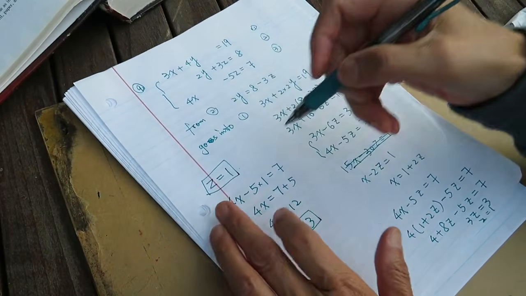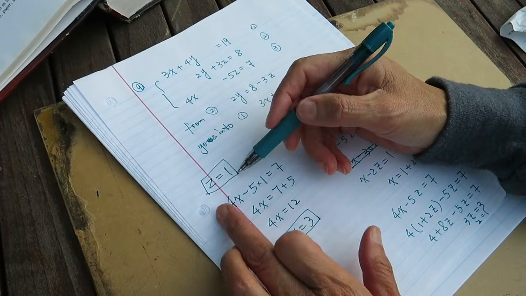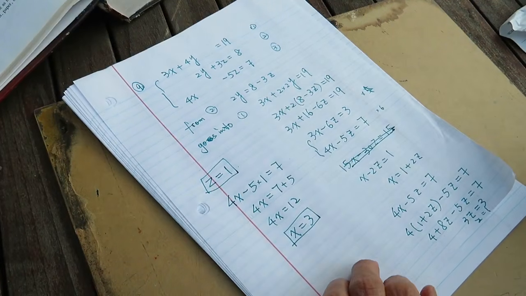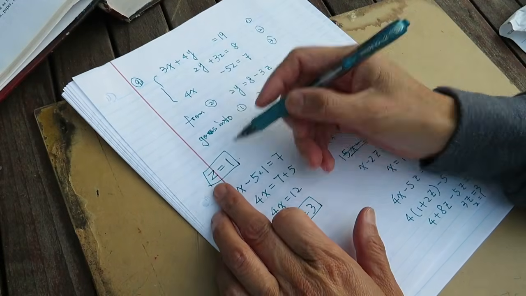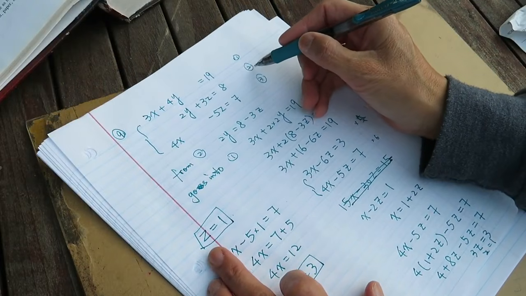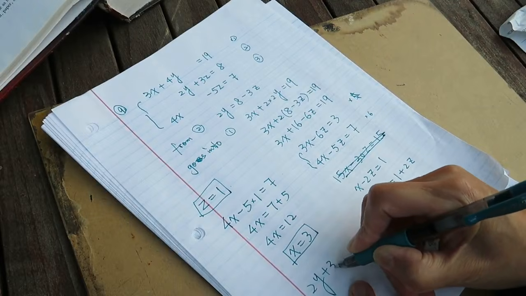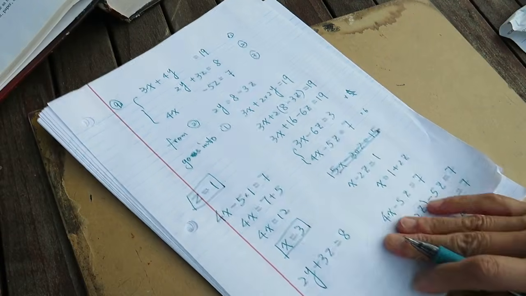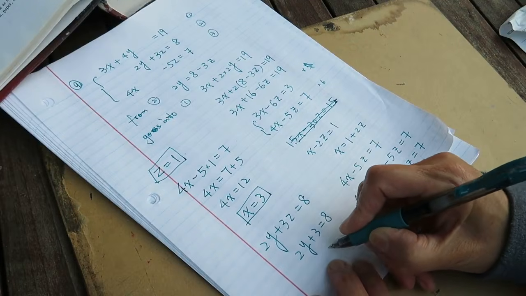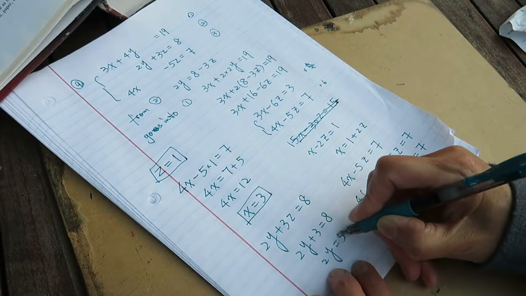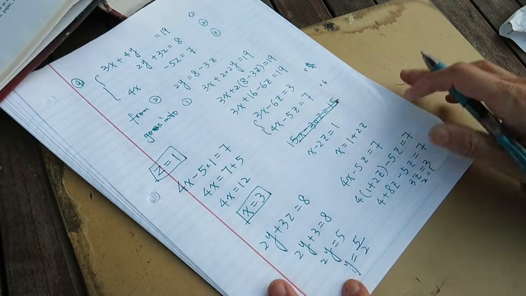Okay, so z is 1 because 1 is smaller than 3. It's simpler. Try to use as much as possible a small number. So we will use this one. Goes to equation number 2. 2y plus 3z equal 8. So 2y plus 3 equal 8. 2y equal 5. y equal 5 over 2.